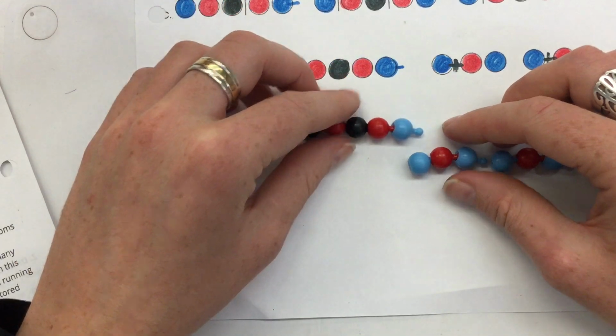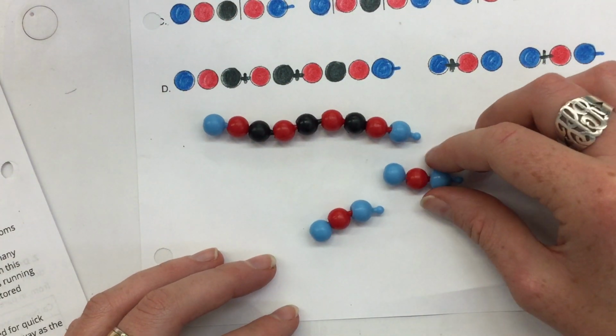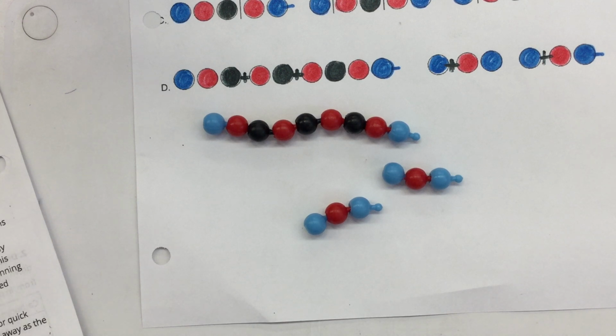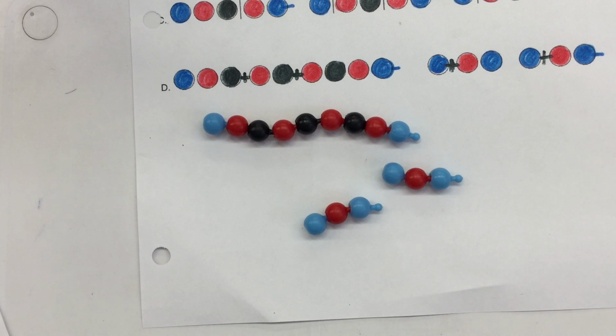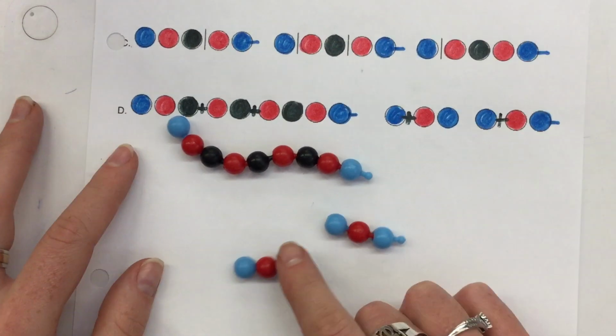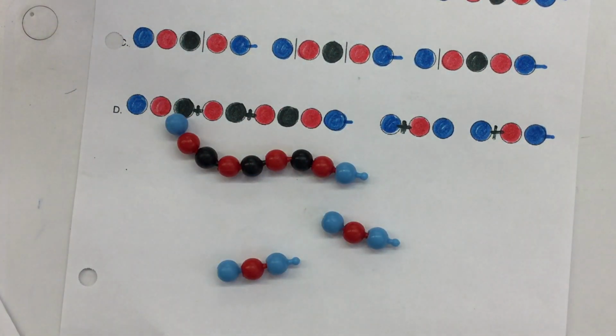And what you should end up with is these three things if you did it right. We're now on letter D and we're forming our last pieces, so adding those pieces together.